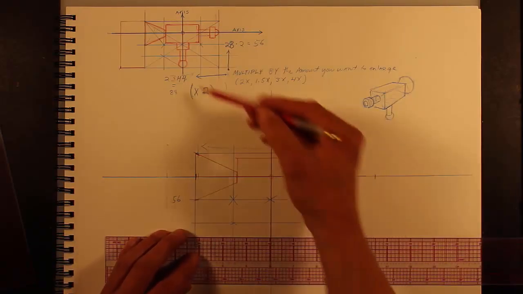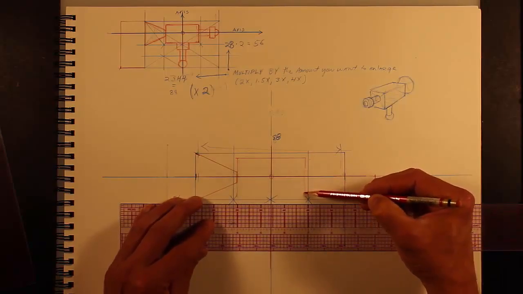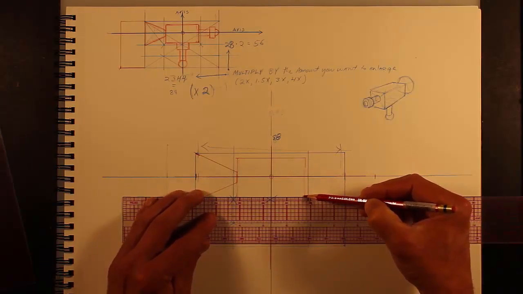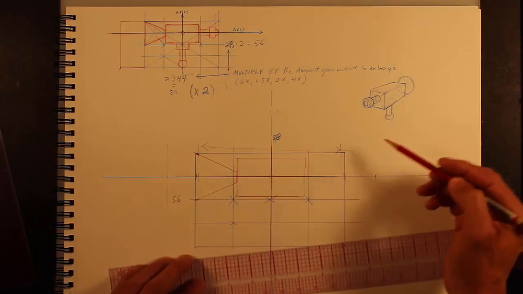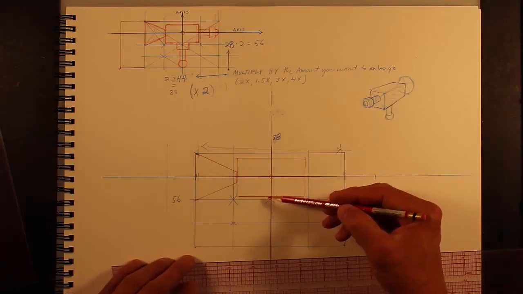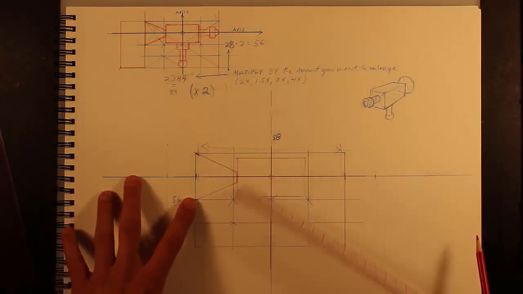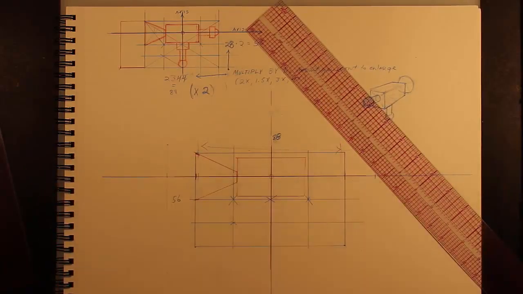And the bottom is similarly related to that line there. And so on and so forth. So you just figure out the relationships in that way, and you basically translate. So this is a great way to start your orthographic.